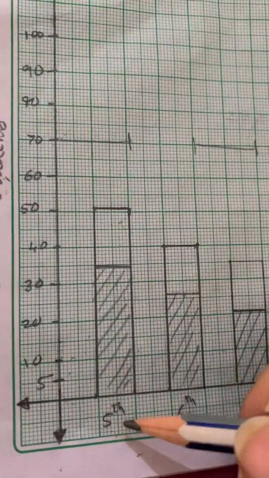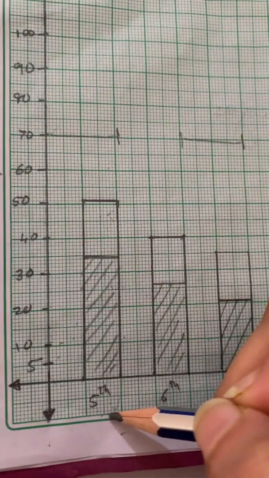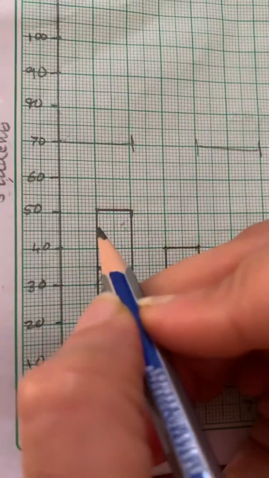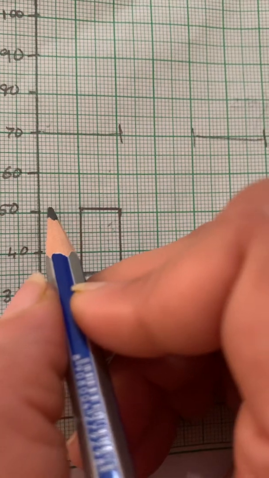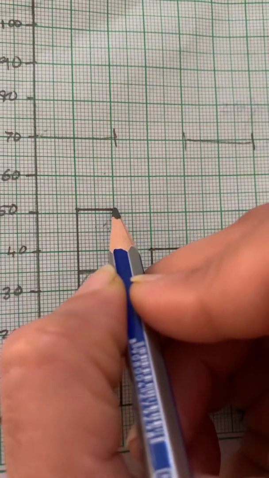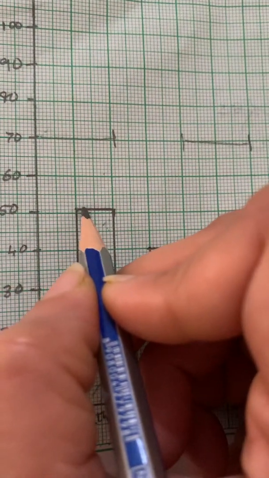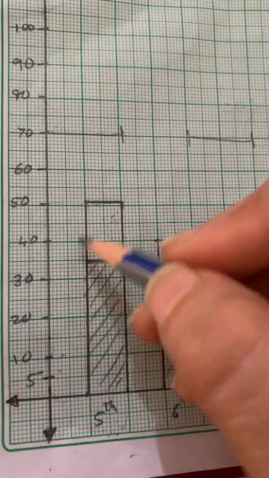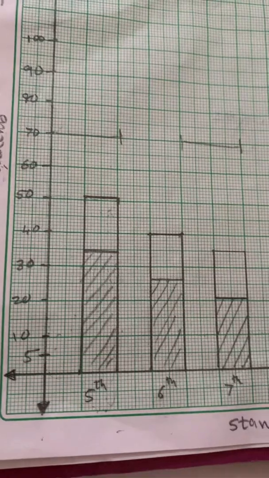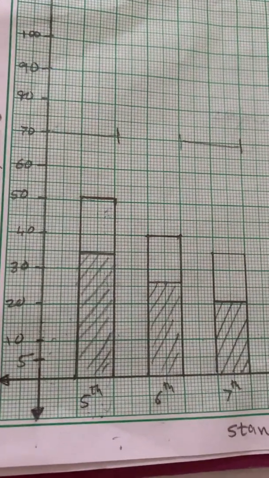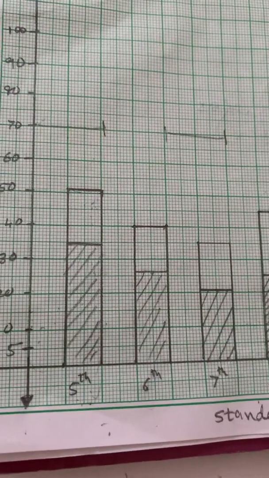Now the first one is the 5th standard, where the total number of boys and girls is 51. So here if I get 50, one unit up, I get 51. I'll mark it like this and draw it as a block, as a bar, and mark this as 51 for 5th standard. Now for 6th standard my total is 40.